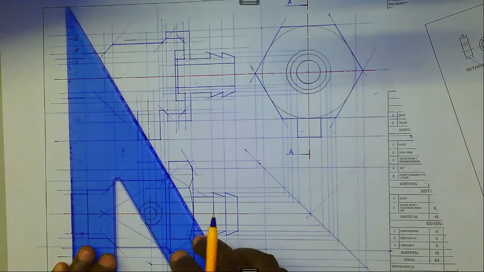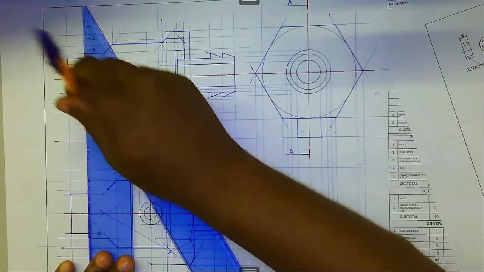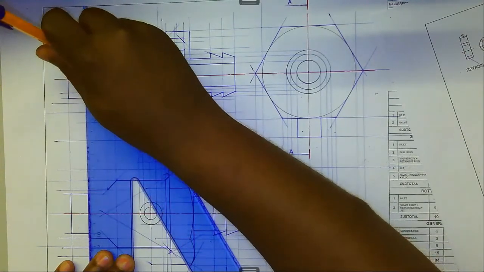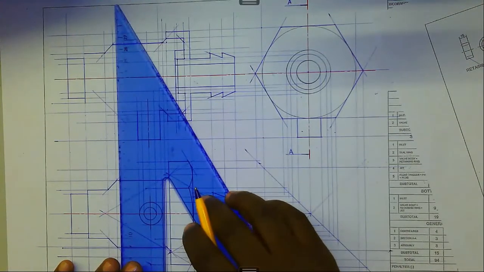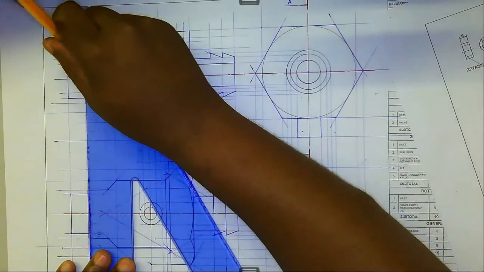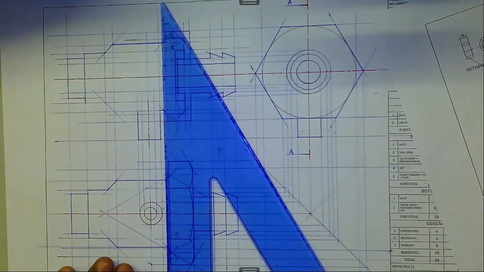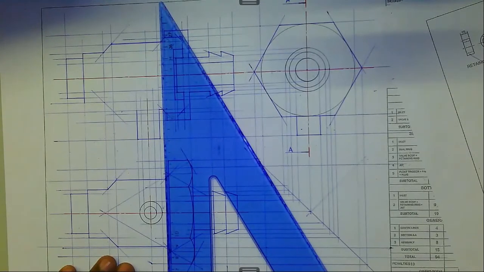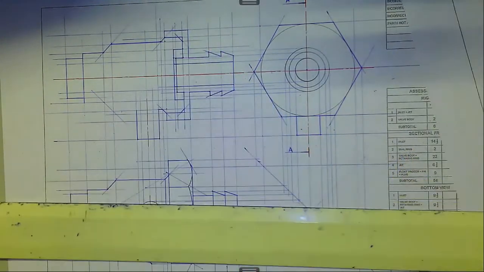Close this. Right, this line was not supposed to be there.